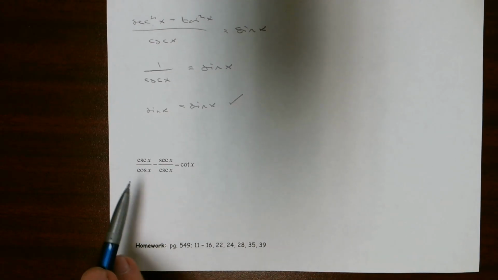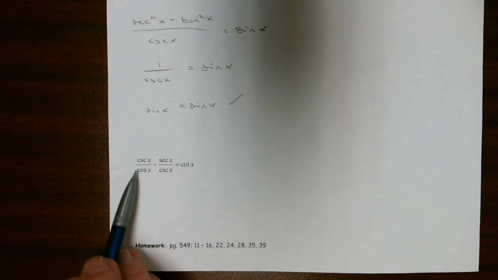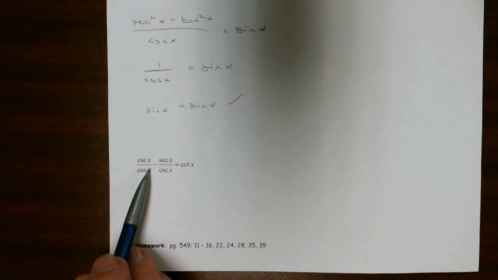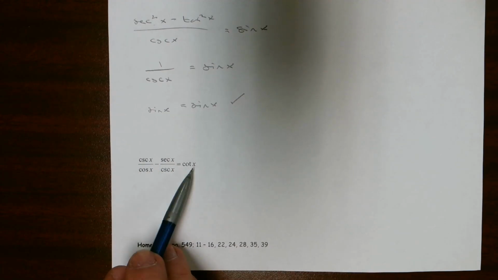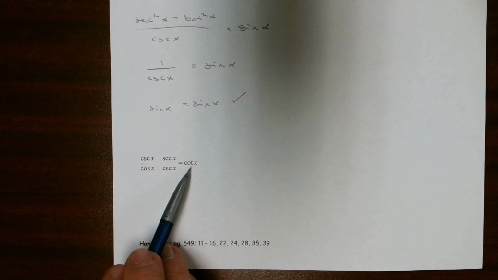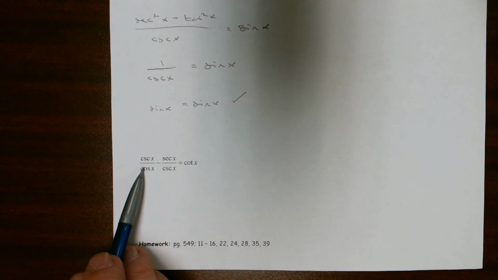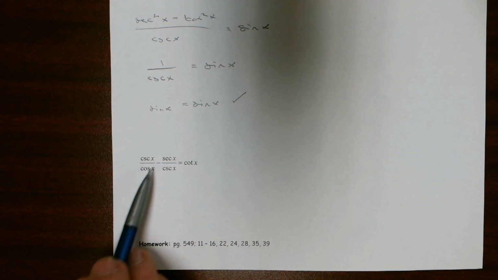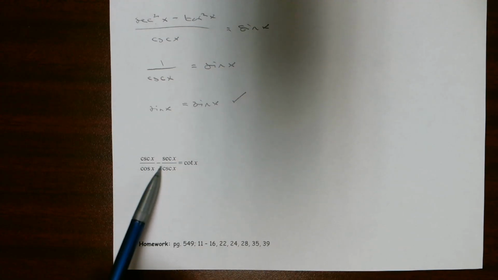Okay, let's take a look at our last example for the day here. So clearly our left side is the more difficult one. This is the side we're going to work on. We're looking at it and saying we got something minus something is supposed to equal one thing. So we're going to need to combine these two fractions. In order to add or subtract fractions, remember we have to have common denominators. So looking at this, we have a cosine denominator and a cosecant denominator.